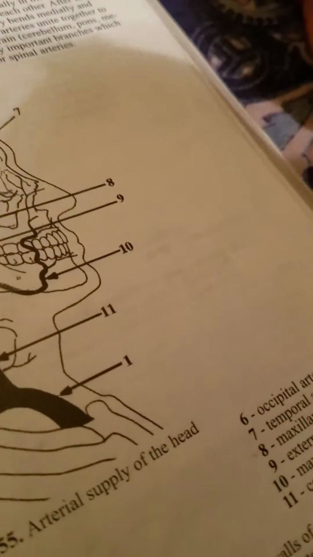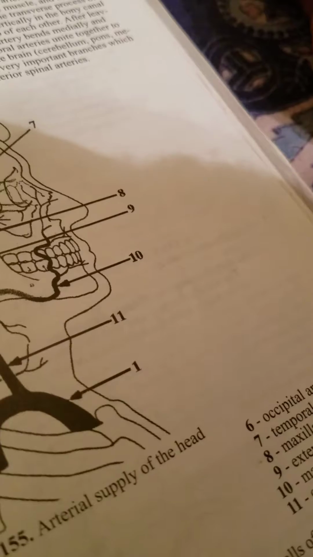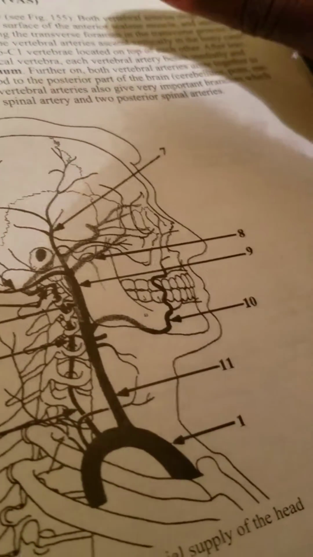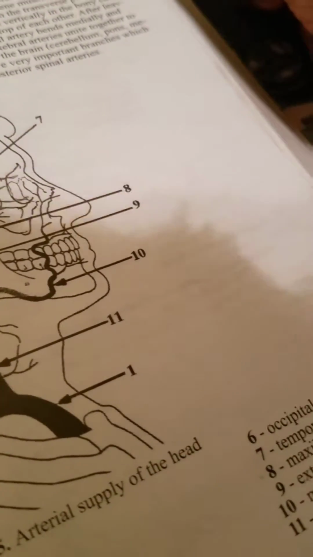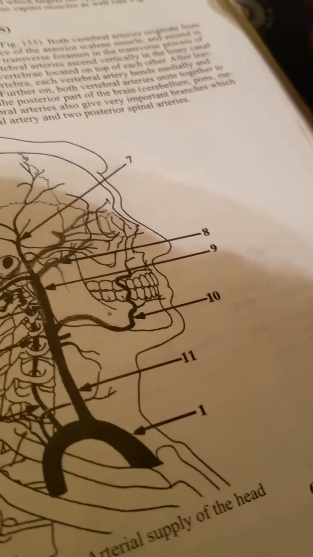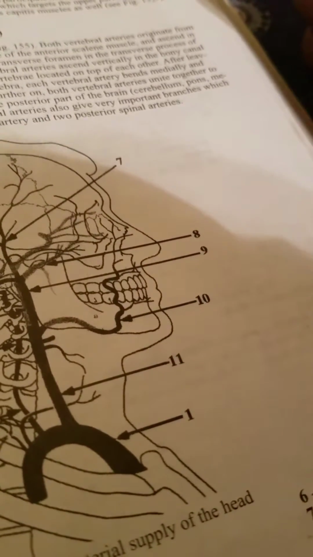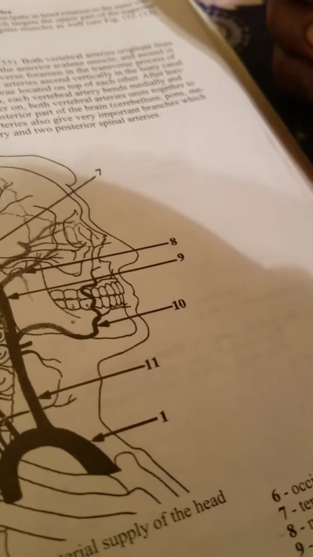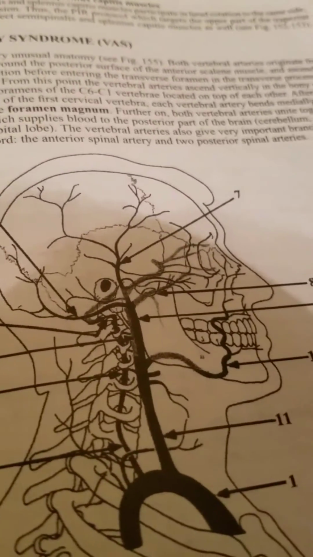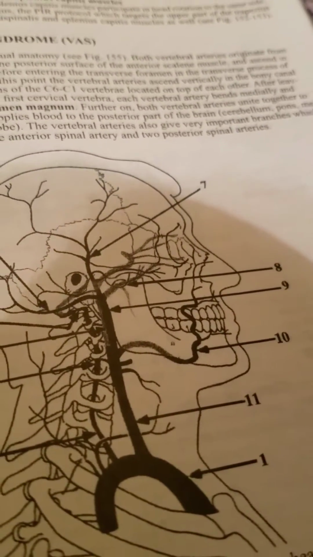Further on, both vertebral arteries unite together to form the basilar artery, which supplies blood to the posterior part of the brain, the cerebellum, pons, medulla, and part of the occipital lobe. The vertebral arteries also give very important branches which supply the entire spinal cord, the anterior spinal and the posterior spinal artery. So as you can see, man, this vertebral artery is something serious.